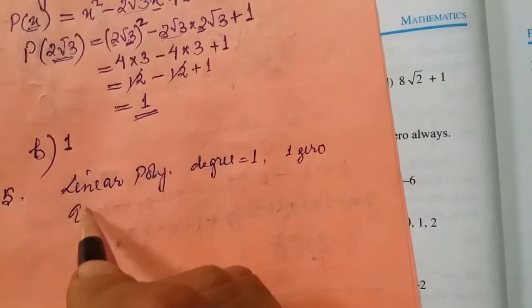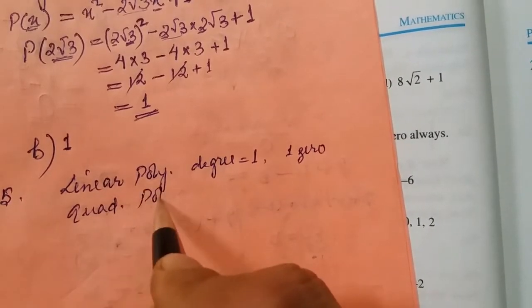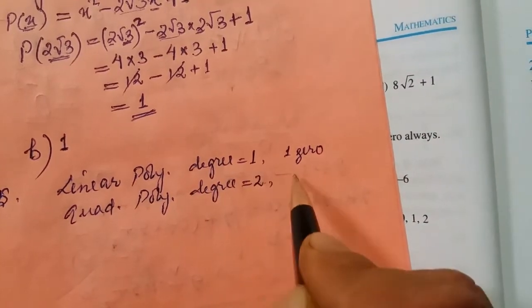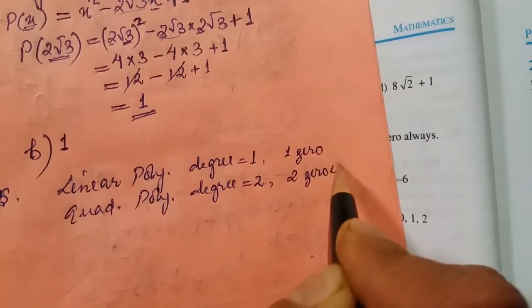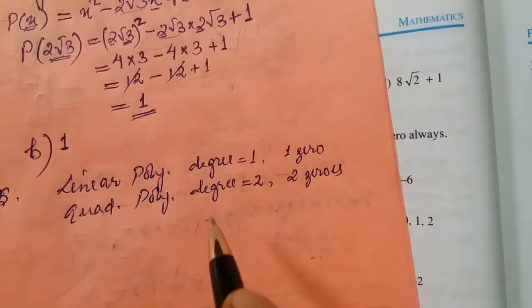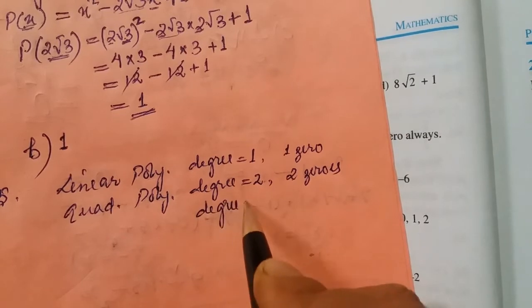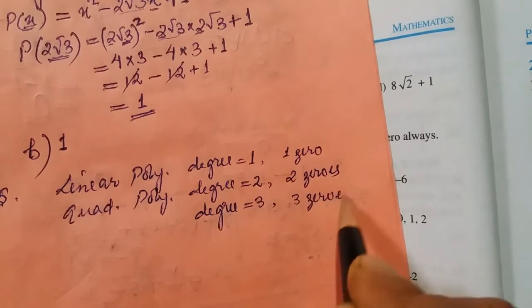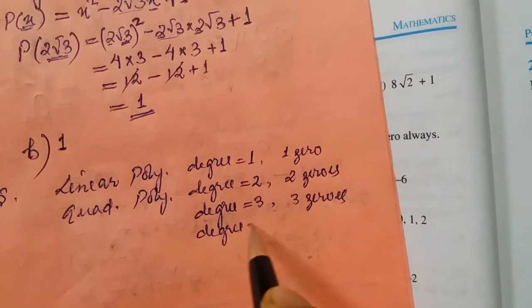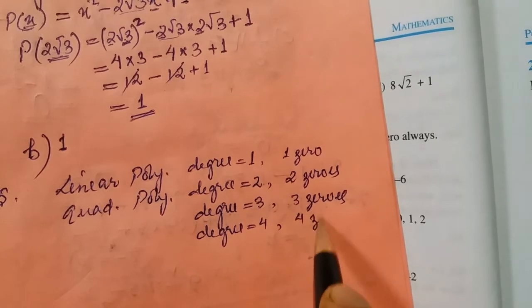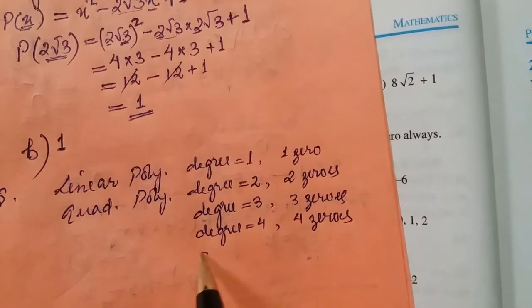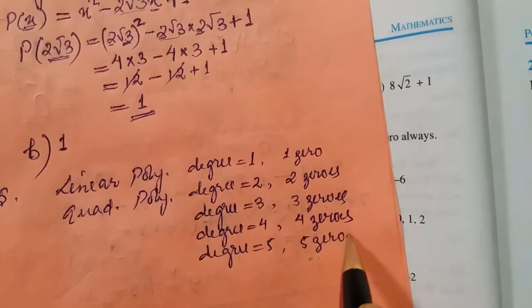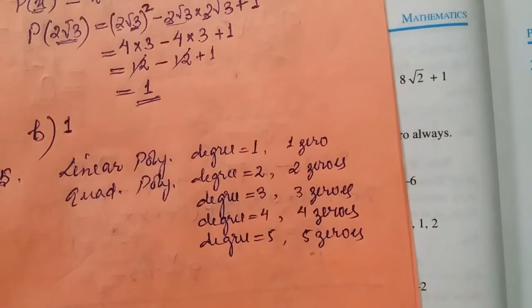And now for a quadratic polynomial, the degree is 2. So if the degree is 2, then we will have 2 zeros. Degree 2, then 2 zeros. Degree 1, then 1 zero. Similarly, if the degree is 3, for example a cubic polynomial, then there will be 3 zeros. If the degree is 4, then there will be 4 zeros. If the degree is 5, then there will be 5 zeros, and so on. If the degree is 10, then there will be 10 zeros.